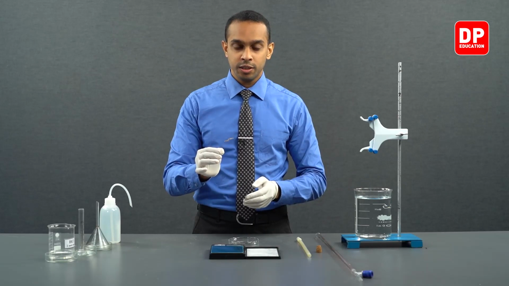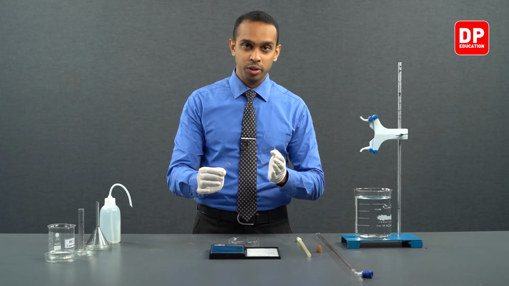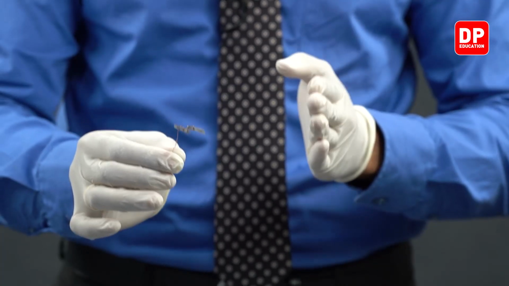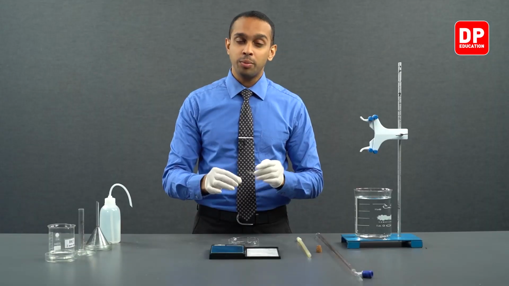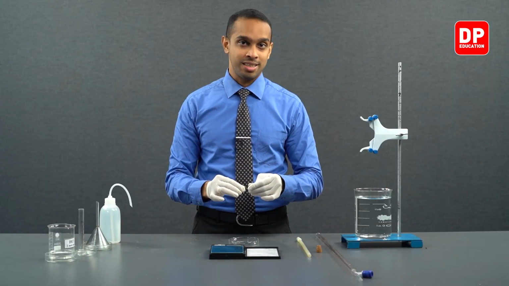After tying it to our copper wire, making sure that it is tightly held to the copper wire, we can move on to our next step.